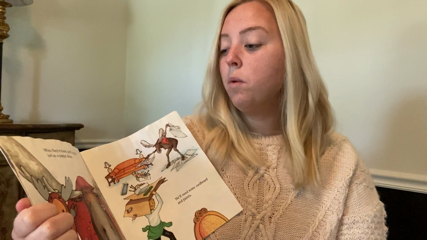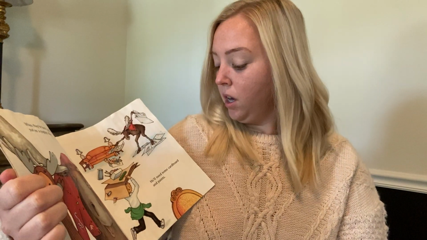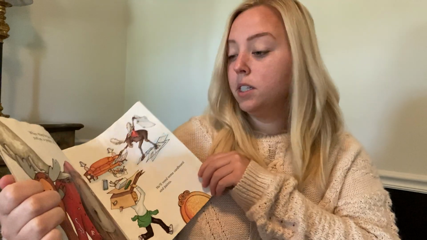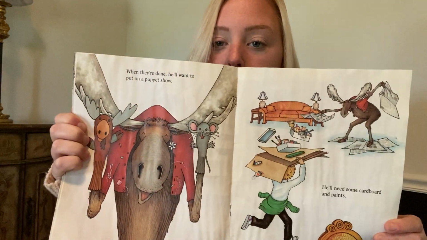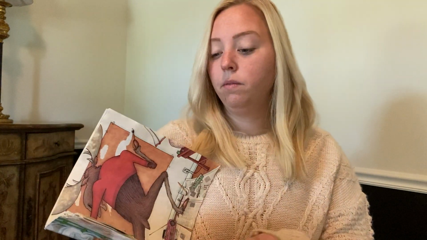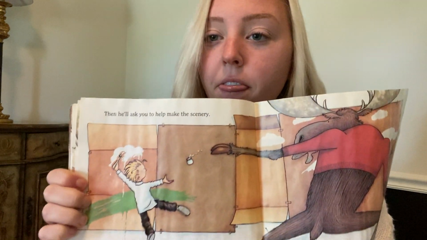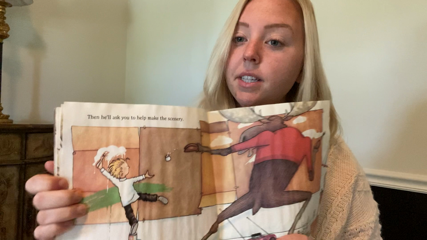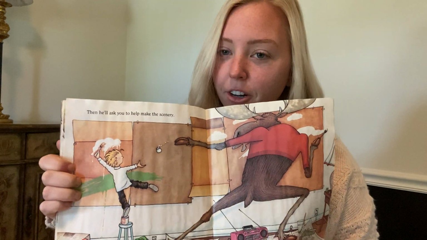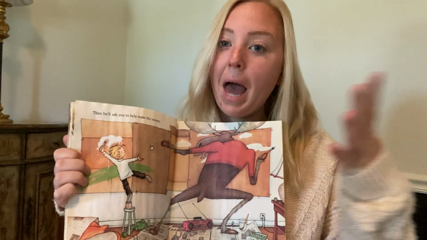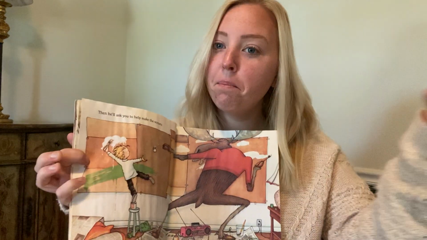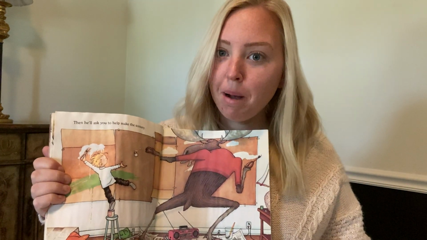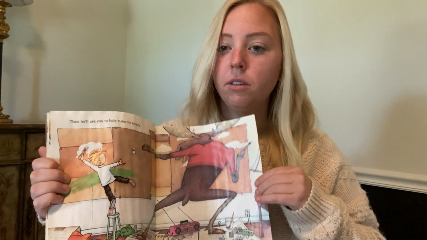When they're done, he'll want to put on a puppet show. He'll need some cardboard and some paints. Then he'll ask you to help make the scenery. And scenery means the background, the big picture of what the puppet show is going to be about.